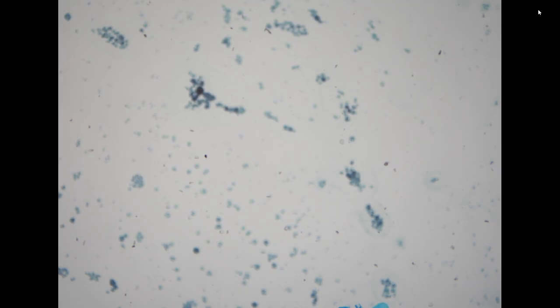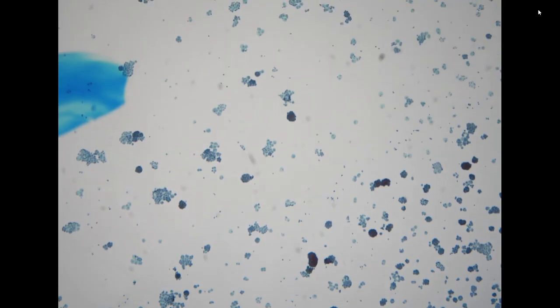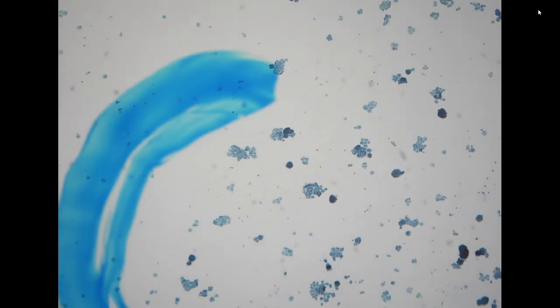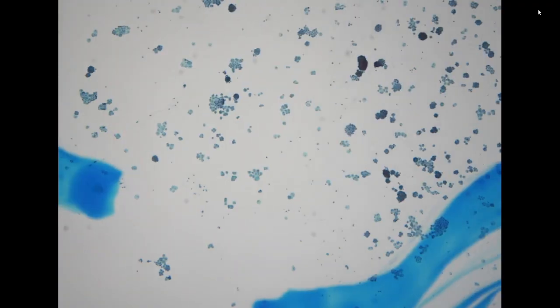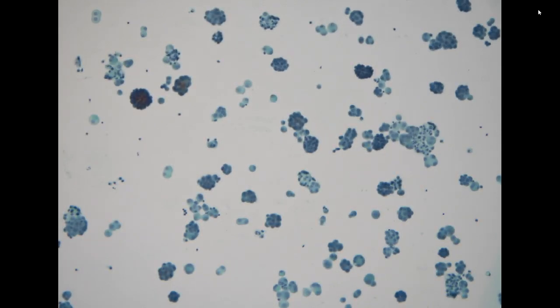The next specimen is a very interesting one. We haven't seen this for a while. This is a 63-year-old male with pleural effusion. On low power, the background is very clean. We don't have a lot of inflammatory cells, but the specimen is highly cellular, and we have a lot of these bowl-like three-dimensional architectures.